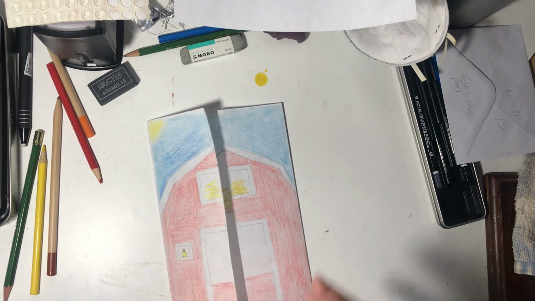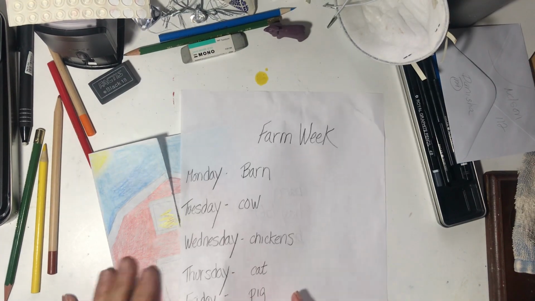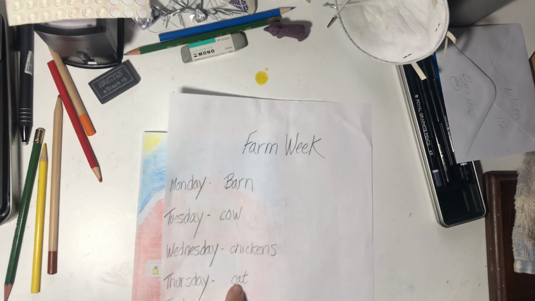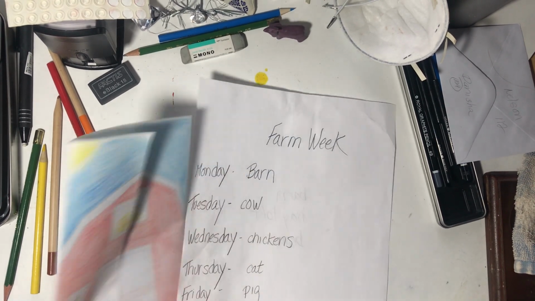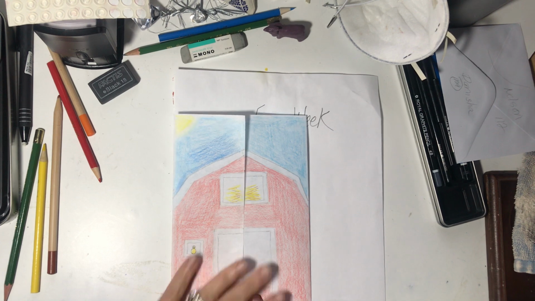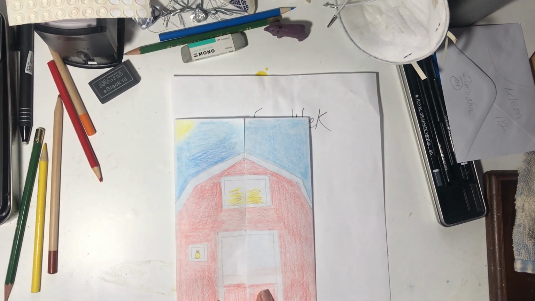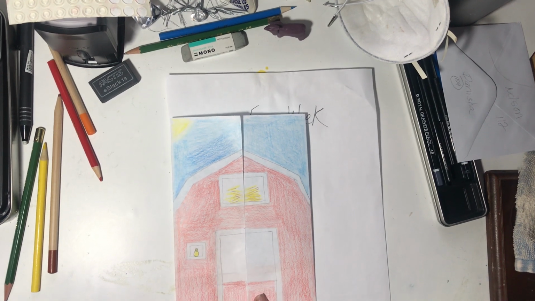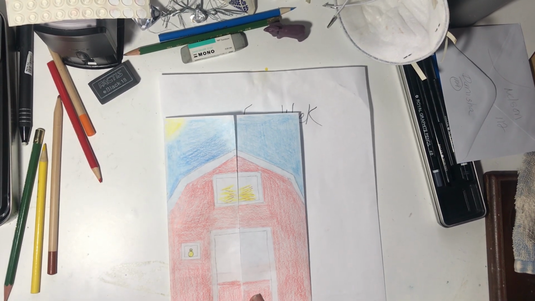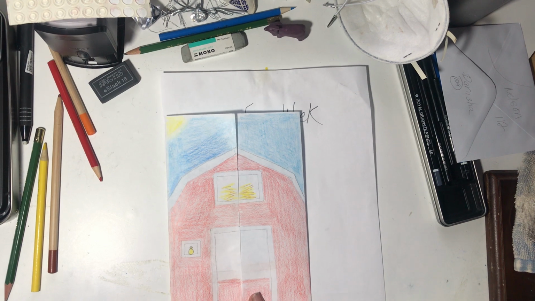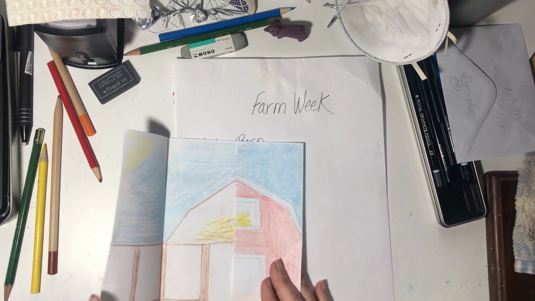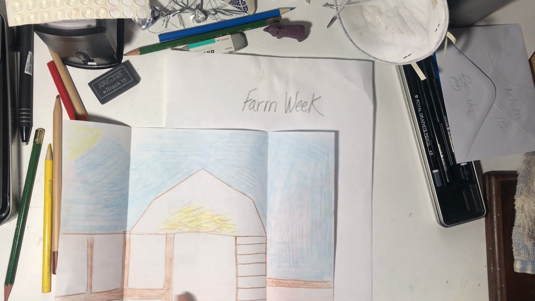And then, let's see, what are the animals that we're doing again? Okay, we're doing a cow tomorrow, chickens, a cat, and a pig. So I think what we're going to do is have a cat. He's going to be sitting here. So we're going to draw the cat. We're going to draw him big, and then we'll draw him little. And then the chickens, we're going to put them in here.